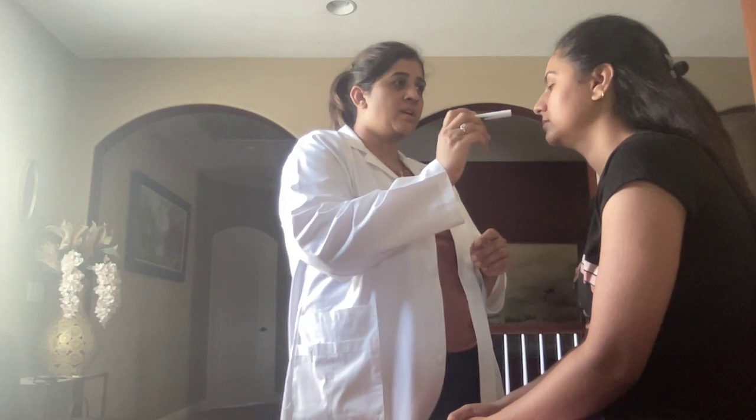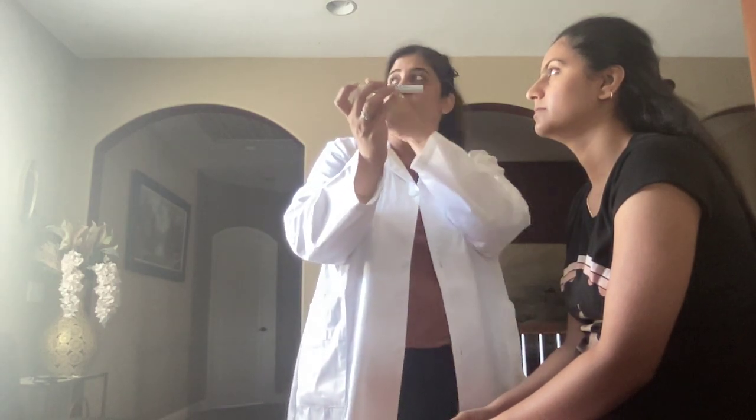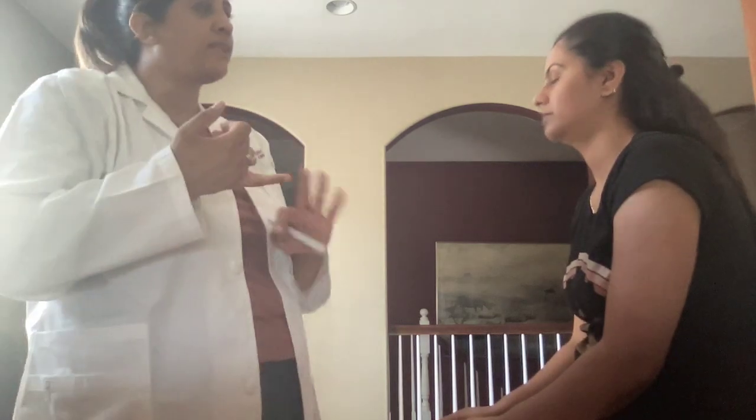Now we will be checking for the convergence and the accommodation. Follow my finger. My eyes are moving inward. That's convergence. And accommodation is look at the pen, look at the wall, look at the pen again, look at the wall again. That is convergence and accommodation.